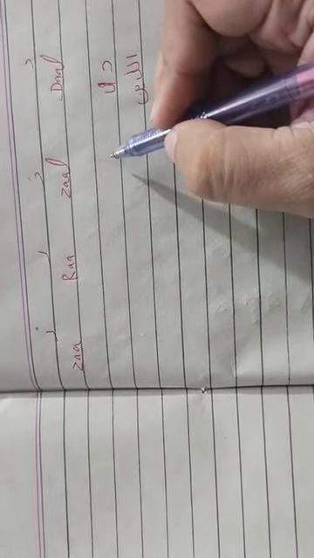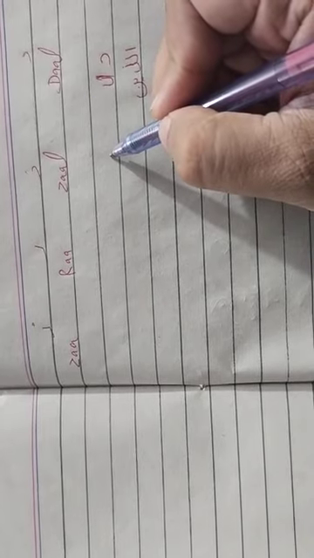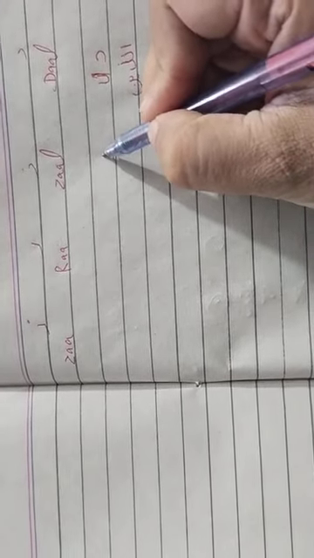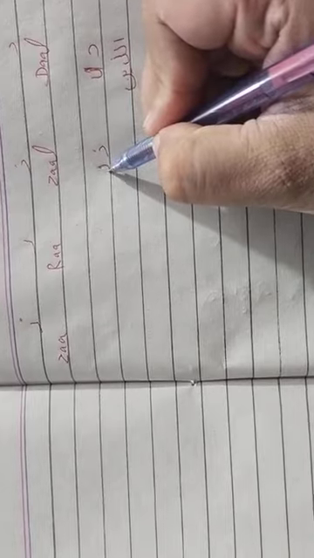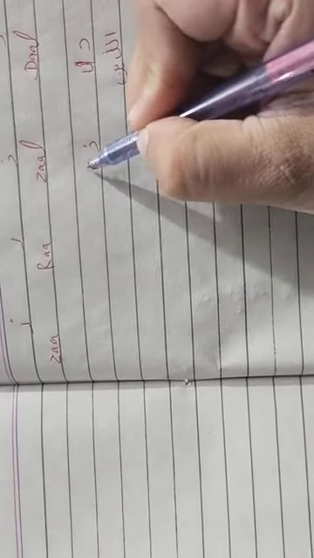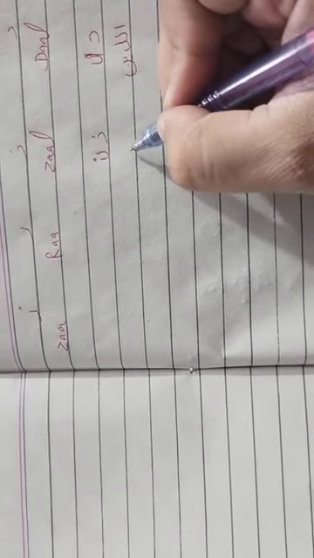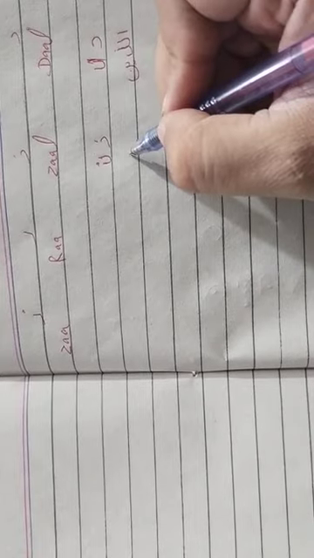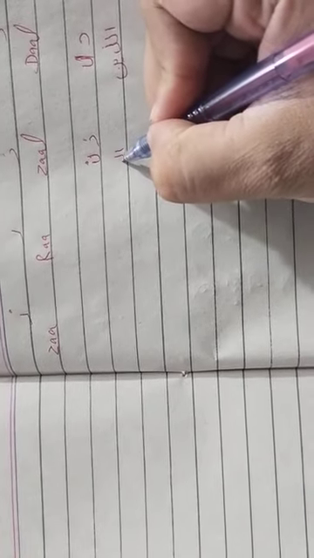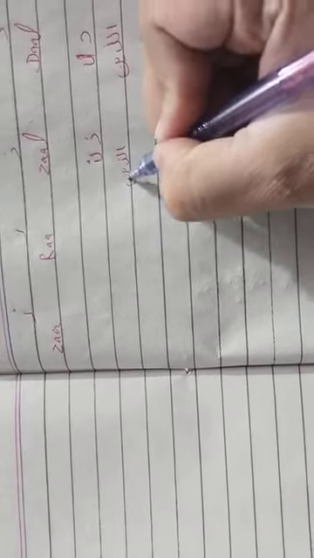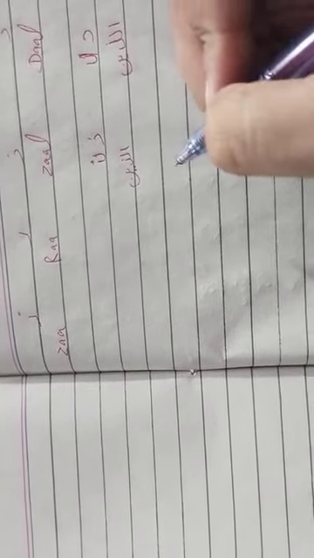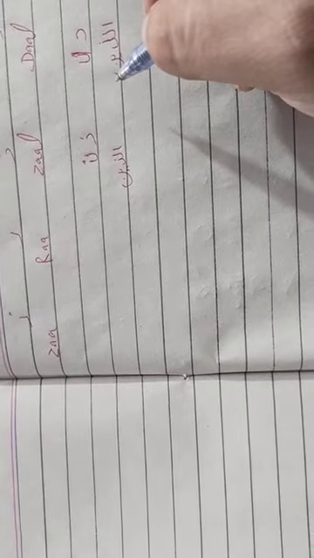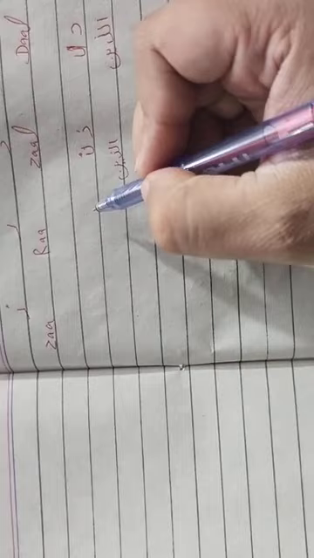And Zal has two shapes also. This shape Zal and this shape Zal, for example, Allazina. And next one, Ra.